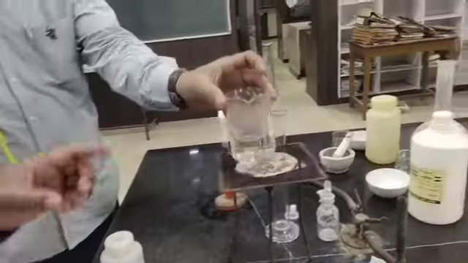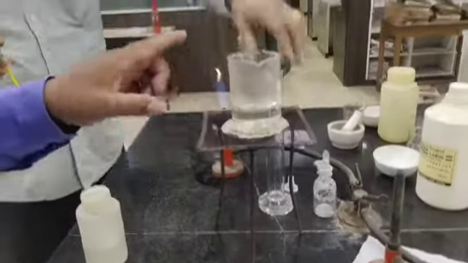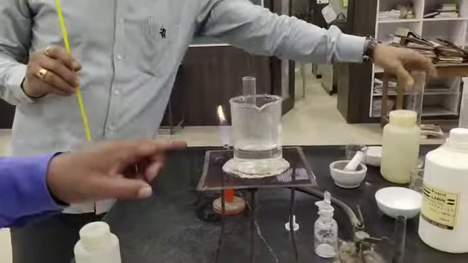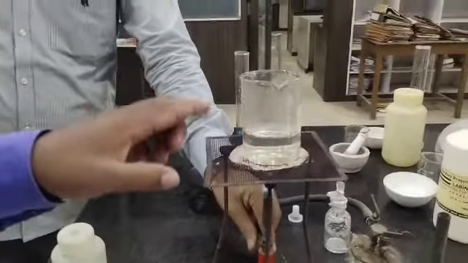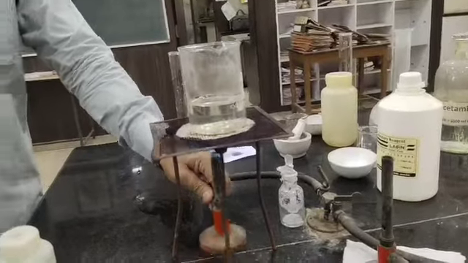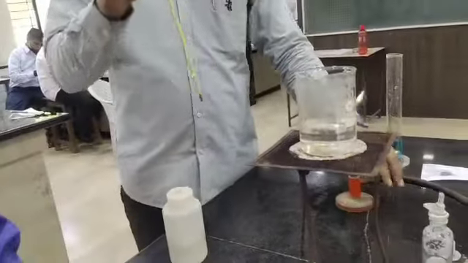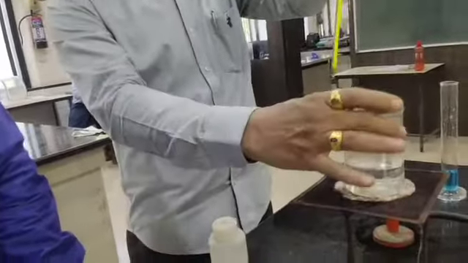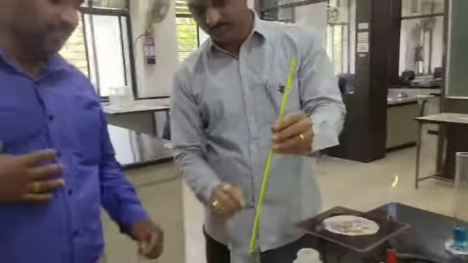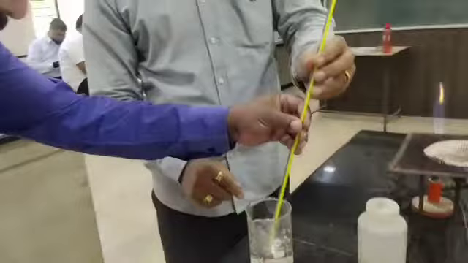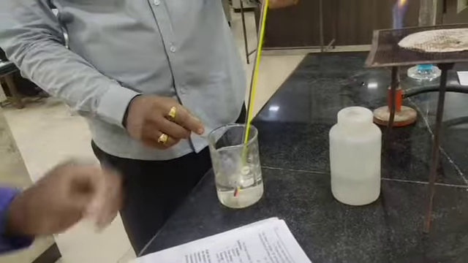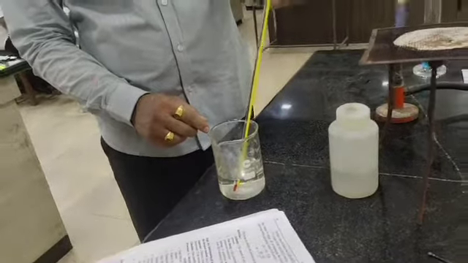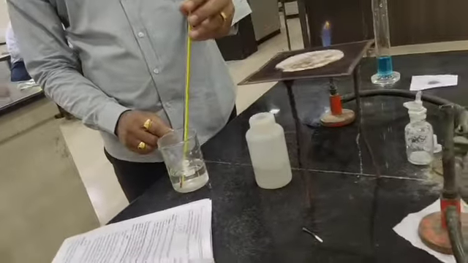Now the next part of this experiment is heating. Take another 100 ml distilled water in a beaker and heat it. We have to heat that distilled water until it becomes around 30 degrees Celsius more than the room temperature. Already that one is heated. Now we have to measure the temperature of this hot water. We are going to see the temperature here.